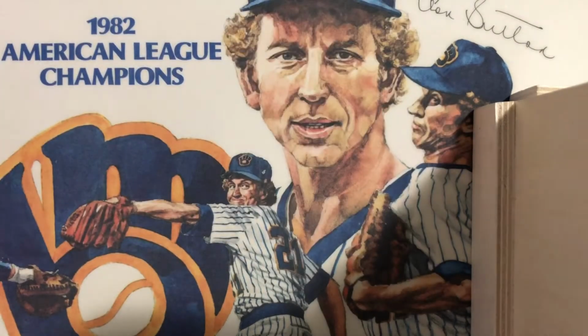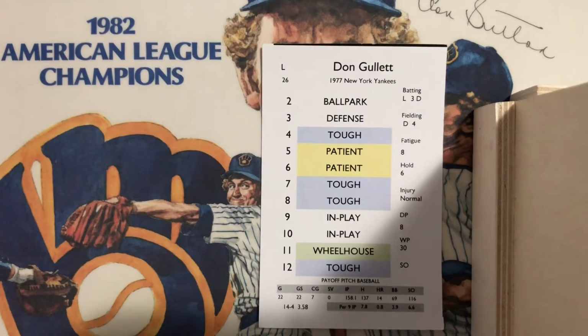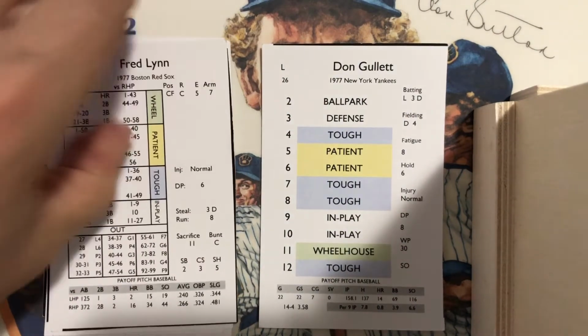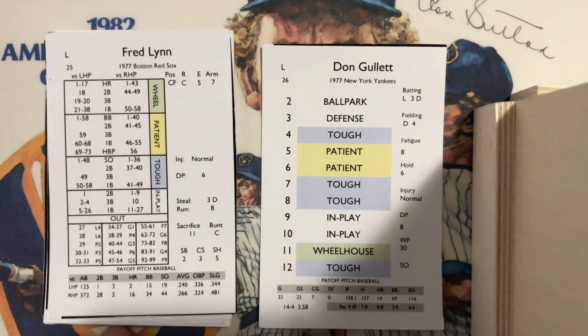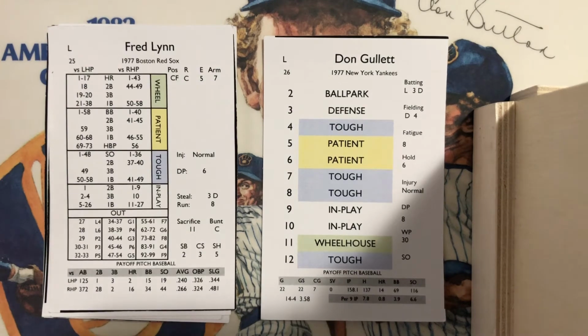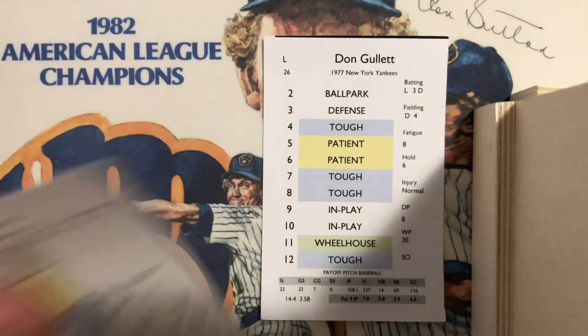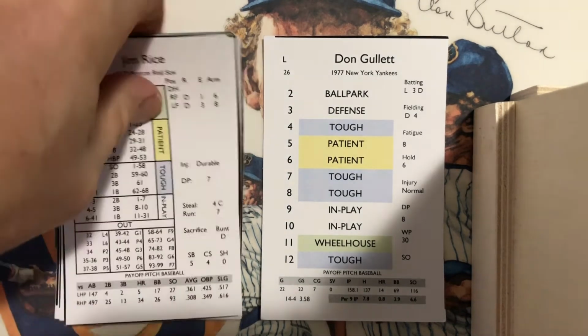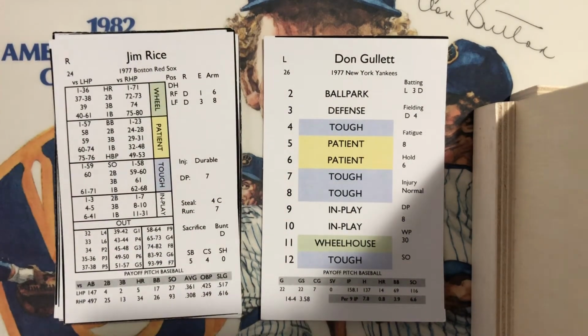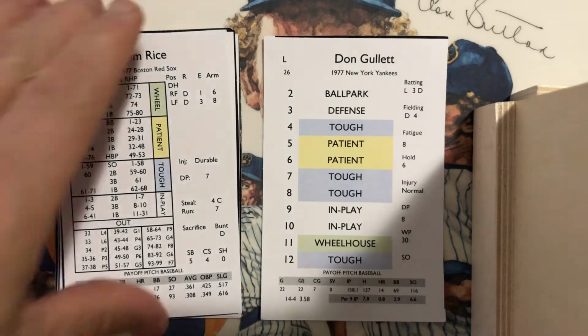It's 1-1 in the Bronx. For the Red Sox, it's Lynn, Rice, and Yastrzemski coming to the plate to try and score off Gullett. Lynn is 0 for 1 on the day. Gullett winds, and the pitch, hey, struck him out. That's number 4 for Gullett. And it'll be Rice who's 0 for 1. Don winds and delivers. Ground ball, Dent. He's up with it and throws to Chambliss.